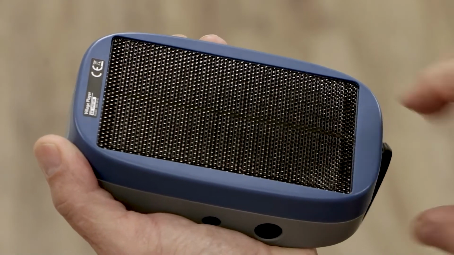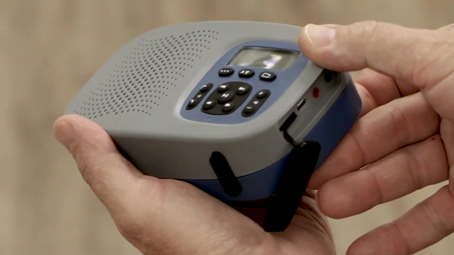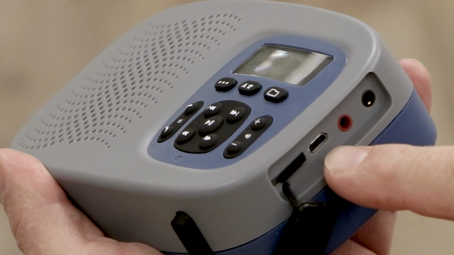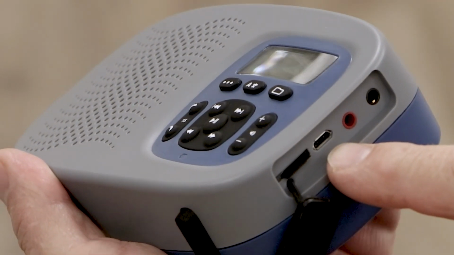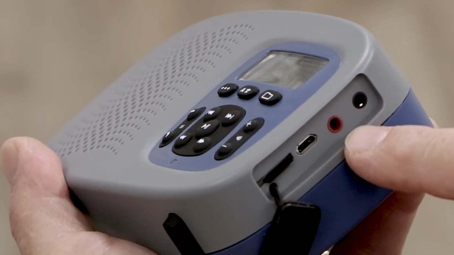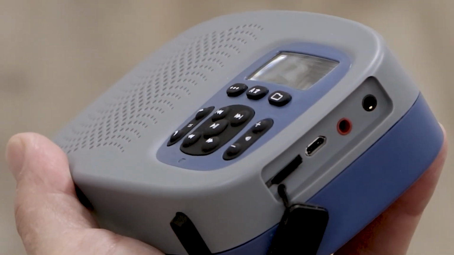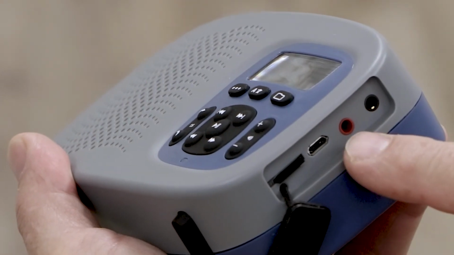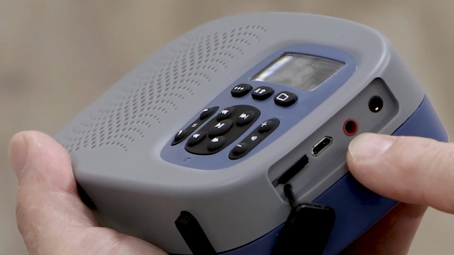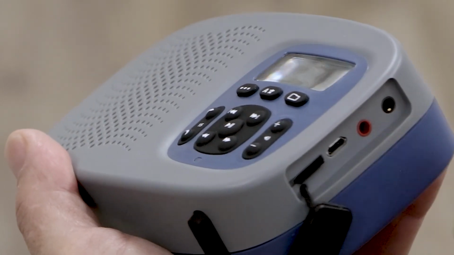There's also a charging port here next to the micro SD slot, so you can charge the player with the micro USB charging cable, which is included. Here also you will find 2 3.5mm jacks. The black one is the headphone jack, and the red one is an audio input, allowing you to use the Village player as a speaker for a smaller MP3 player.